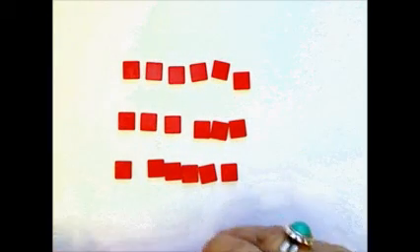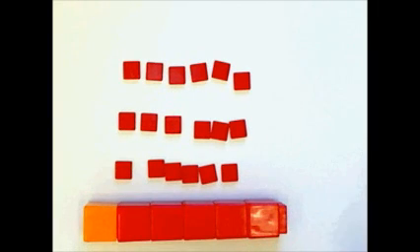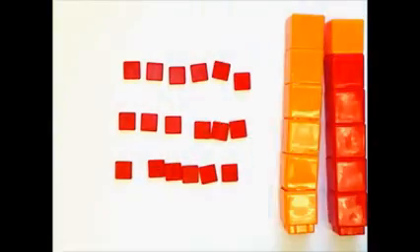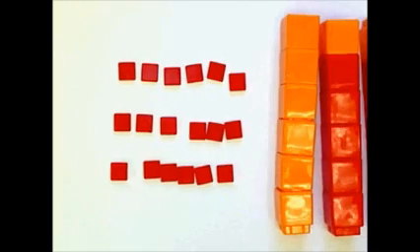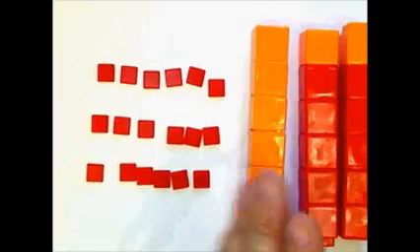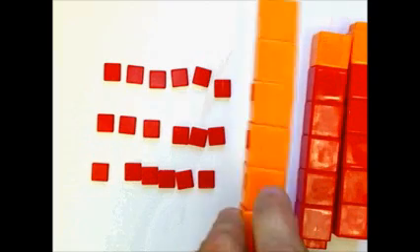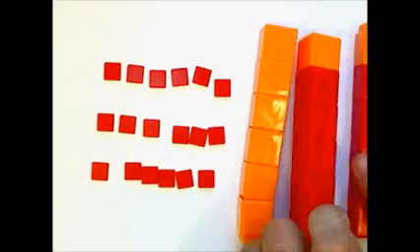So you could use the Unifix cubes and have a row of 6. Here's another row of 6, or a column of 6. And here's another column of 6. So that's like saying 3 times 6, or 6 times 3. In other words, I have 6 pieces in one column or row, and I have 3 of them represented.